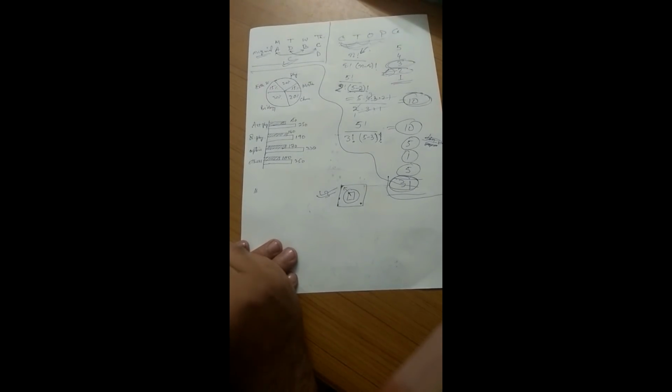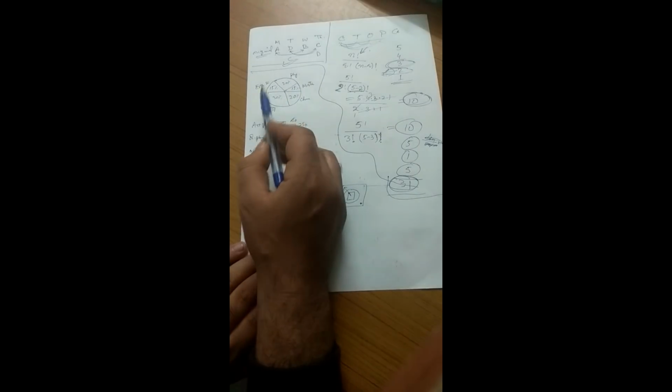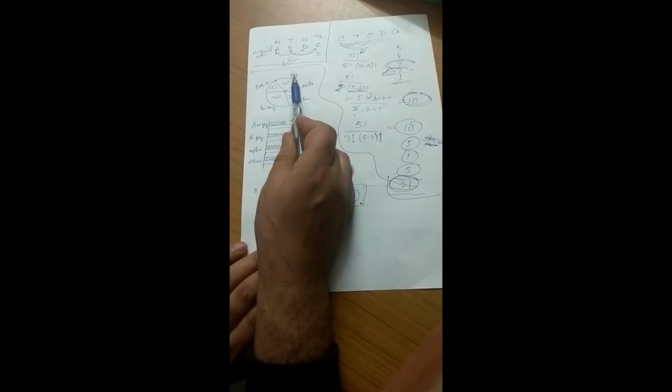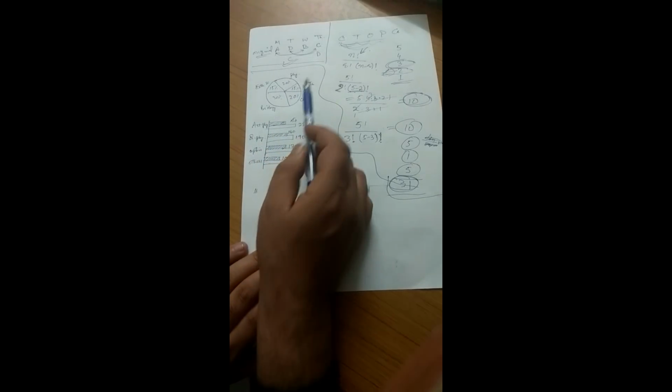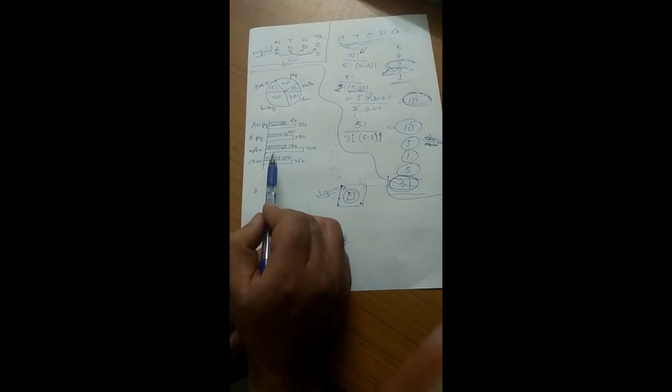So another question is where a pie chart and a bar diagram are given. In this pie chart, the total science students in a university are given: physics 20%, mathematics 15%, chemistry 20%, bio 30%, and earth science 15%. And there is one more chart, what we call a bar diagram.